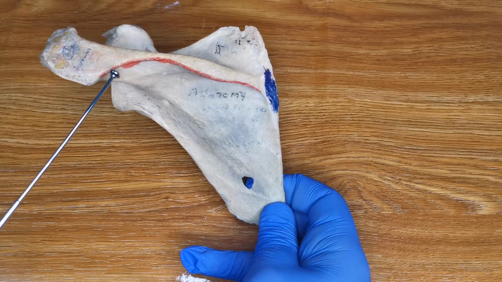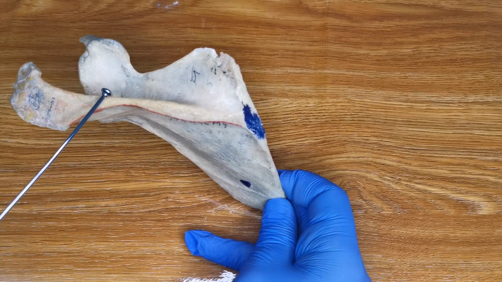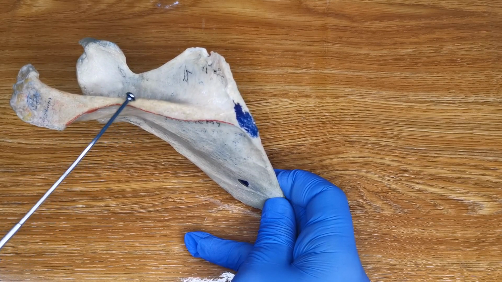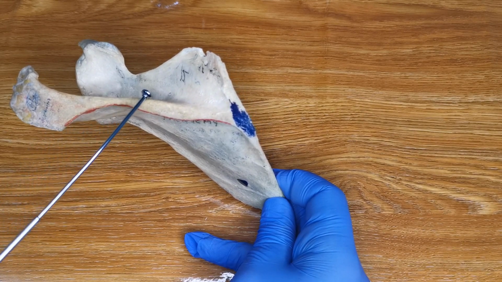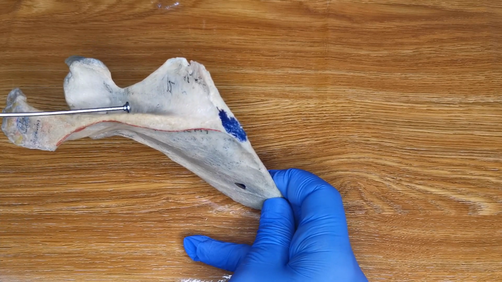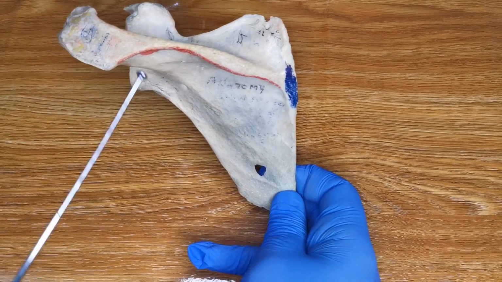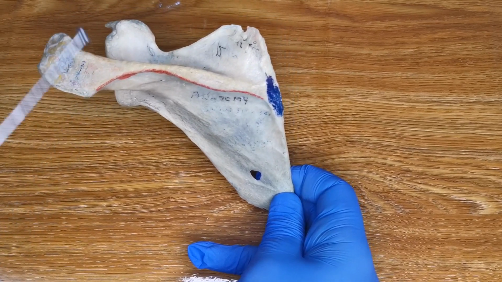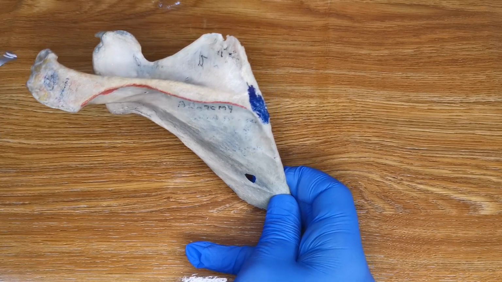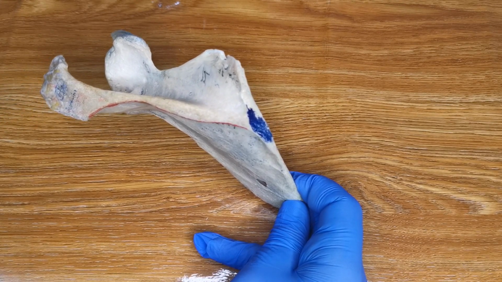of the deltoid muscle. While in the superior lip of the spine of the scapula, there is insertion of the trapezius muscle. Here is insertion of the trapezius muscle. The deltoid muscle continues to the acromion process, and the trapezius muscle continues to the acromion process.